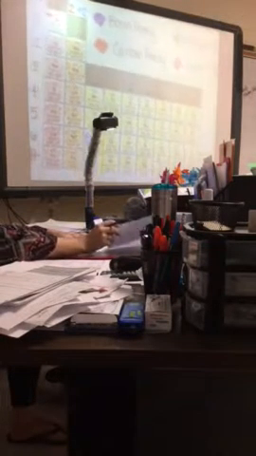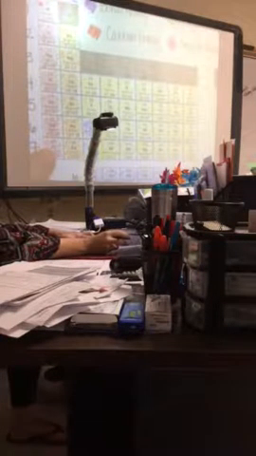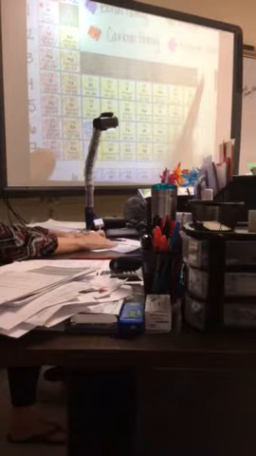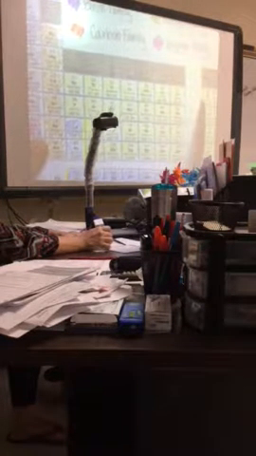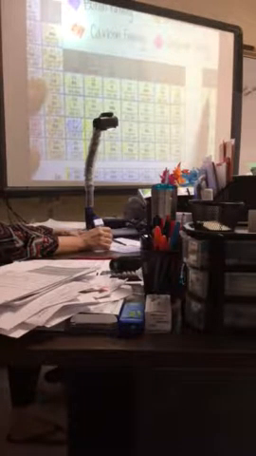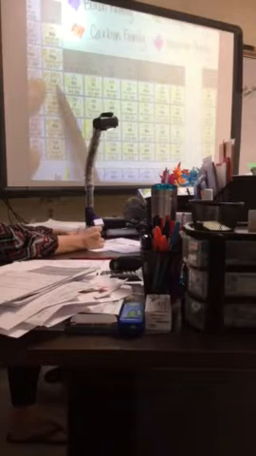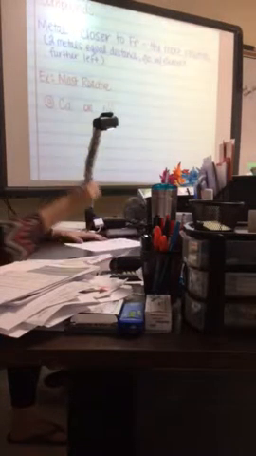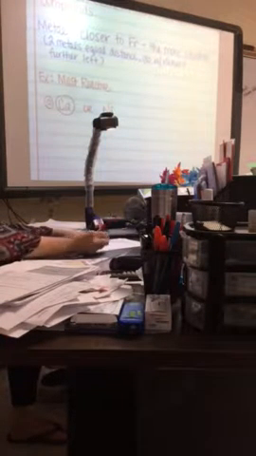So if we're looking at the periodic table, here's francium, here's calcium, and nickel is right here, right? So if we're comparing those to one another, calcium is definitely closer to francium, so it would be more reactive than nickel.